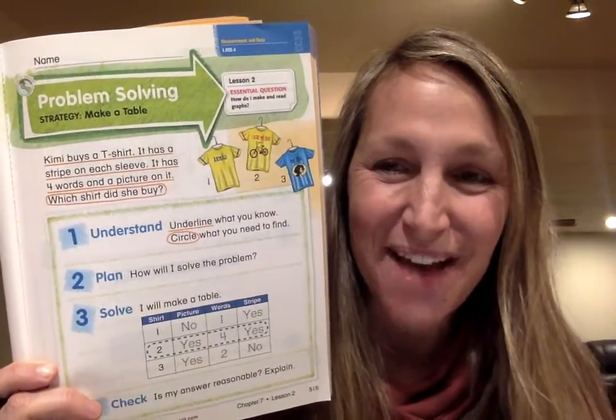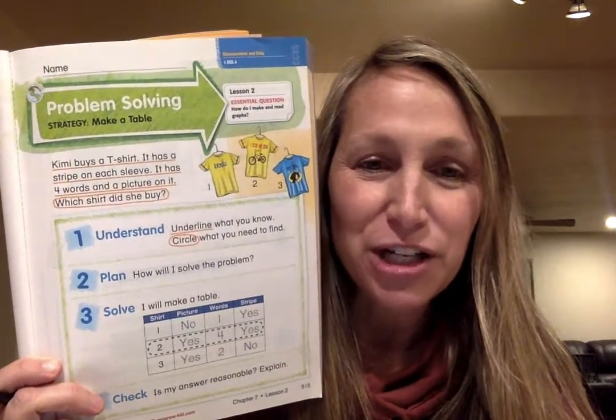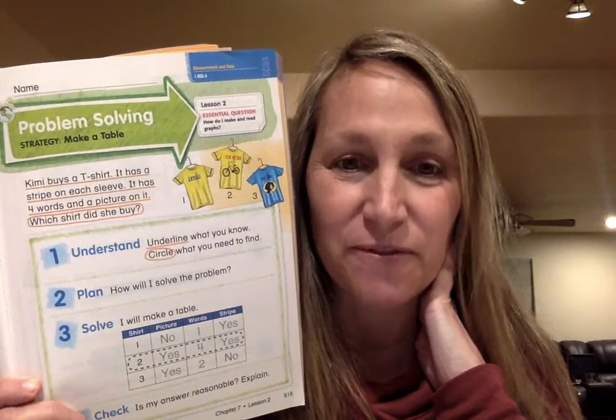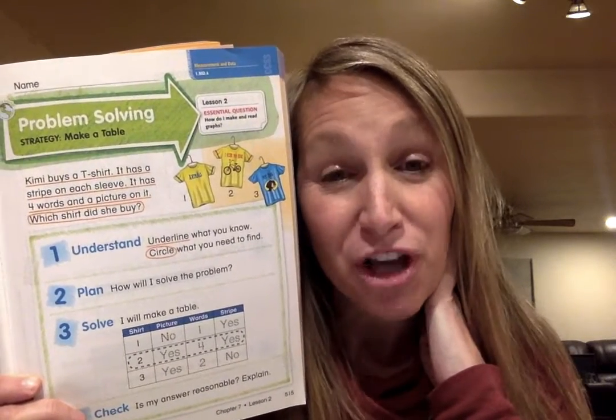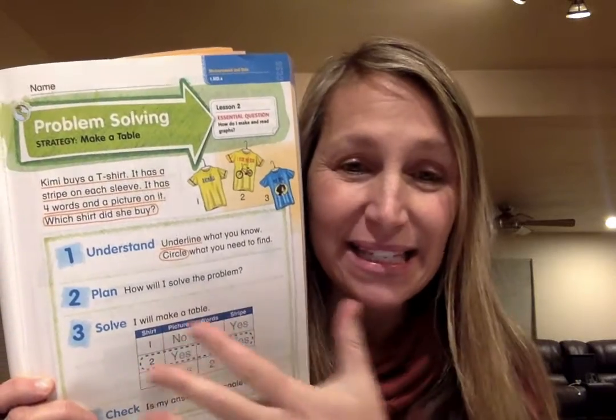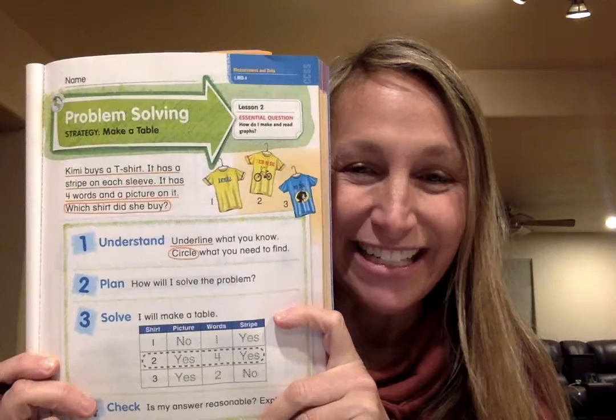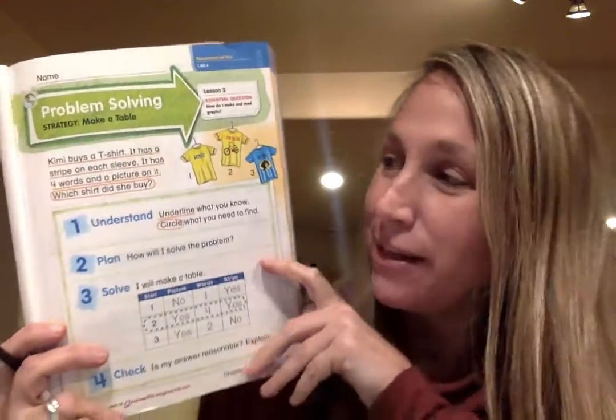Okay, hopefully you have your book now. The strategy we're going to use is called make a table. And a table is a way that we organize our information so that when we're solving the problem, we can easily look at something and get the information we need to get the answer. So let's read this problem.